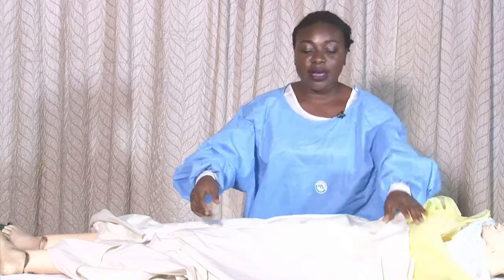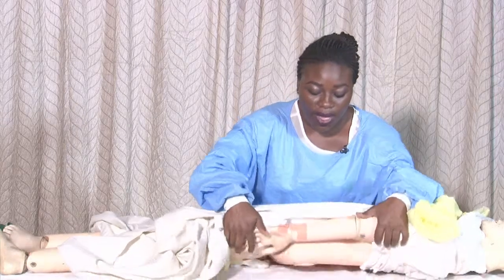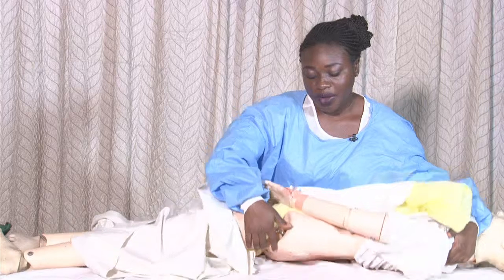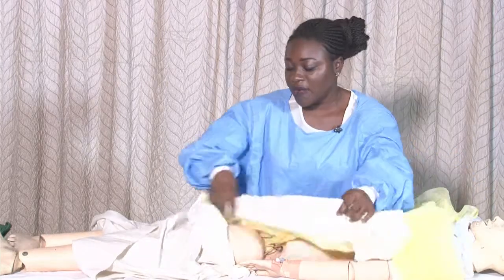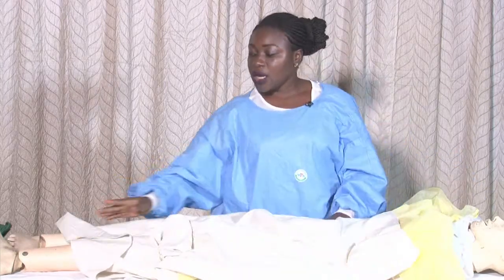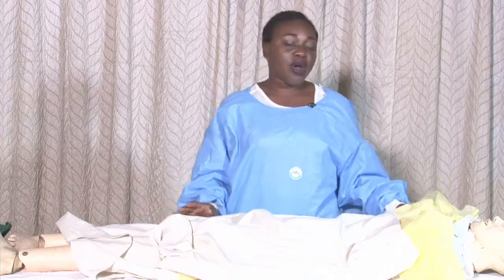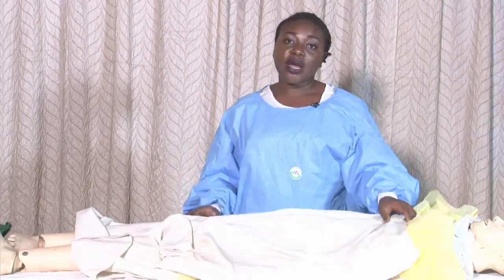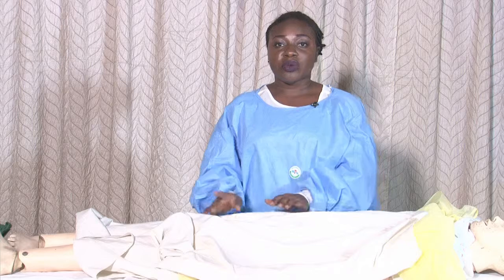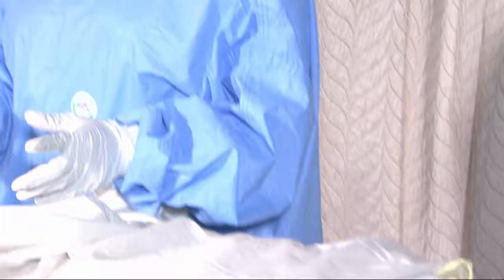You tilt the woman and examine the back. You rule out any sacral edema or any pain around the patient's back. After all this, cover the woman nicely. You go out and wash your hands and wear a glove. Then you come back and examine the perineal or the vulvar area.